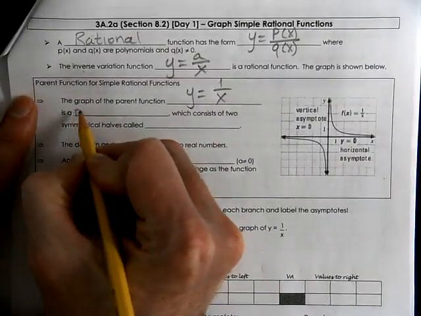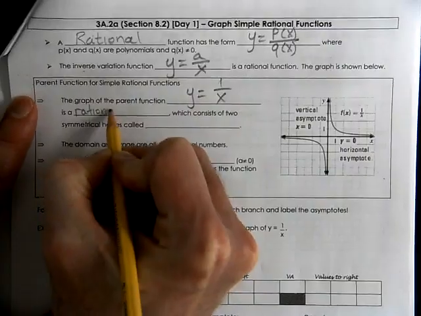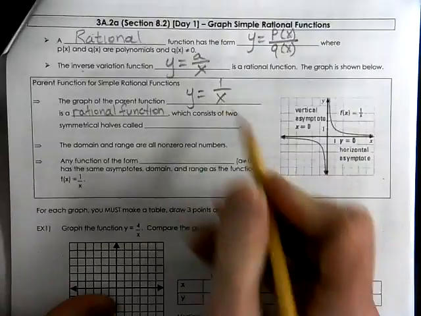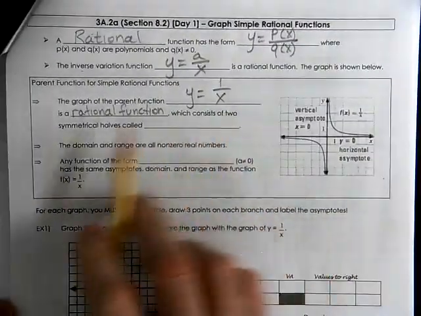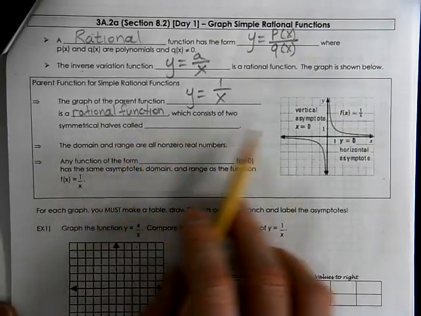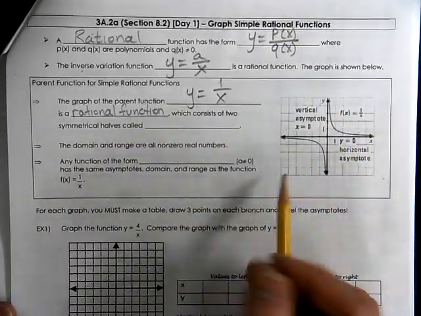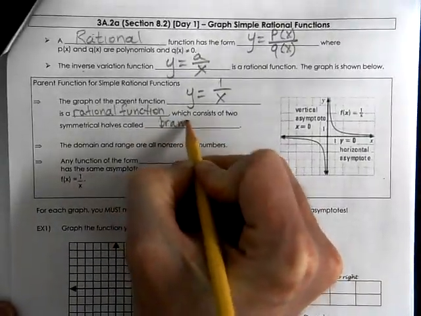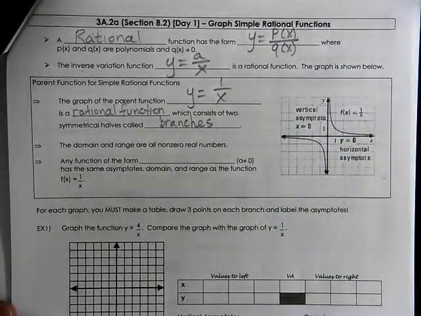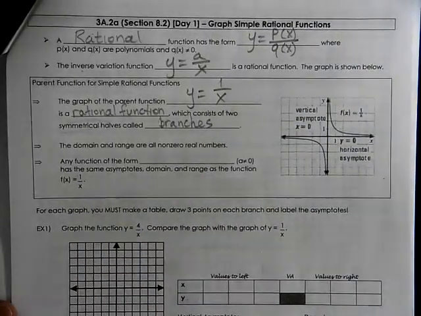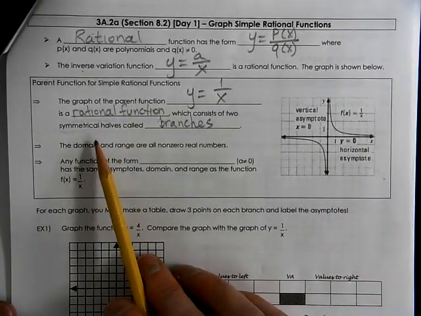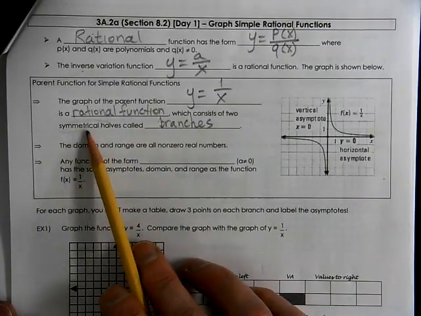That is a rational function, which consists of two symmetrical halves called branches. The symmetrical part is actually pretty important. That's going to help us with graphing. We don't have to do as much calculation. As soon as you calculate one side, you can figure out the other side, because they are symmetrical.